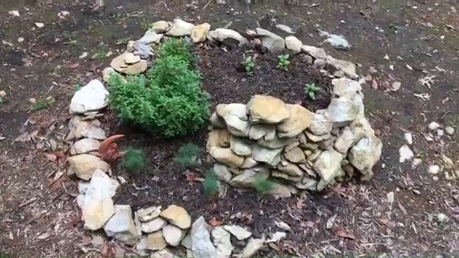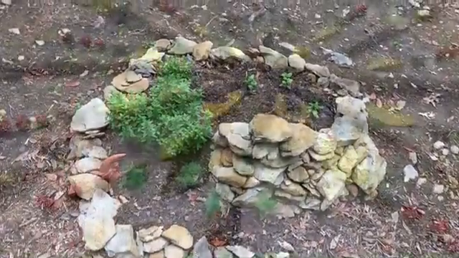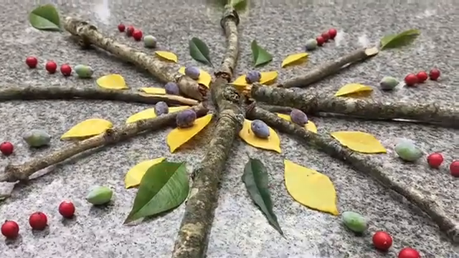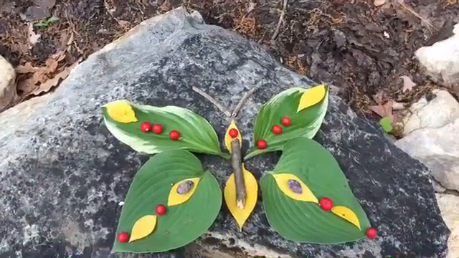Here's a picture of my herb spiral I created. You can also collect twigs, leaves, and berries to create other forms in nature. Here I created a butterfly.